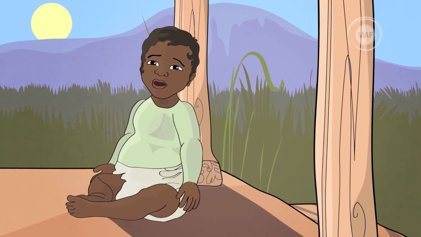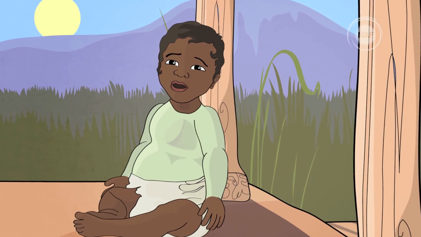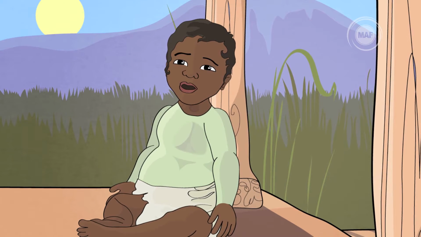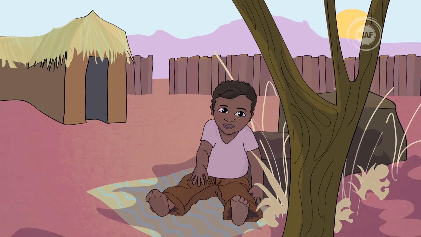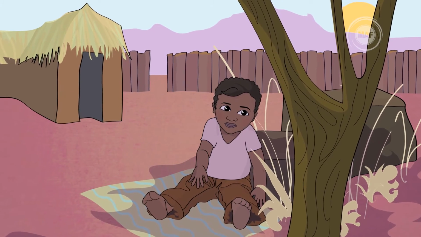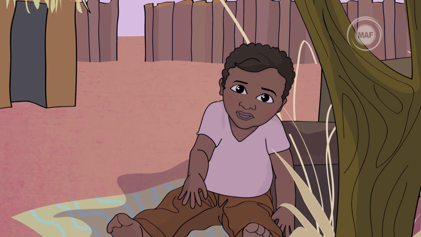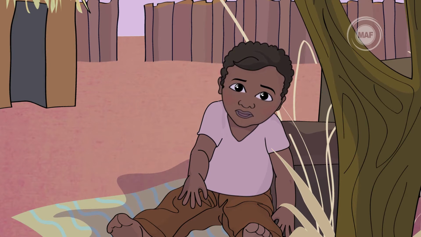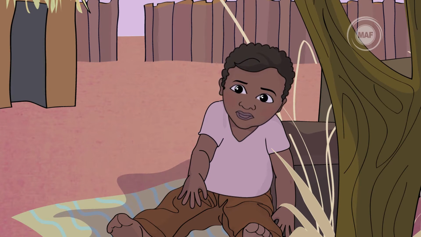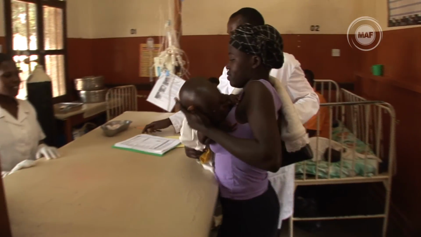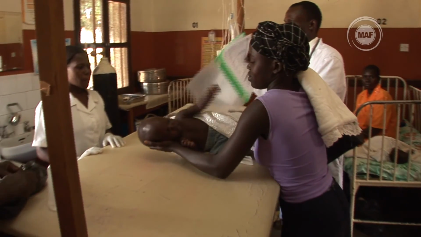Your child might make this noise if she's having breathing difficulties. This is called stridor. Or like this sound, which is called wheezing. These sounds do not always indicate pneumonia, but they are still very serious problems, and you must take your child to a health worker or nearest health post at once.